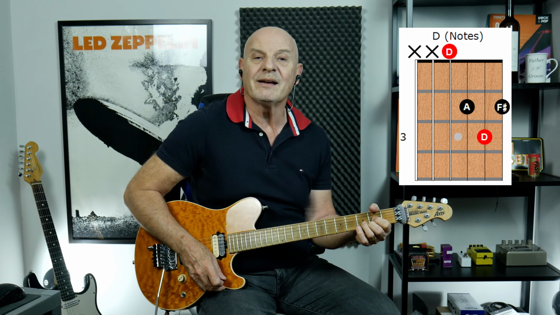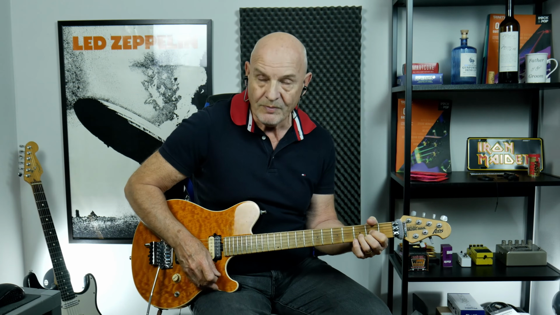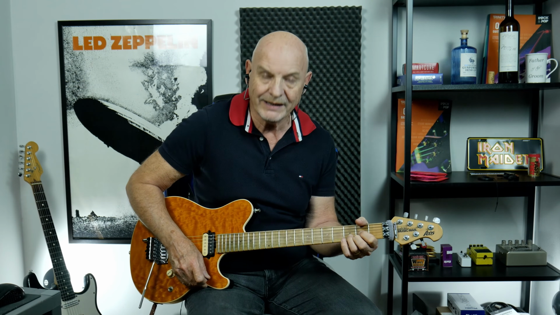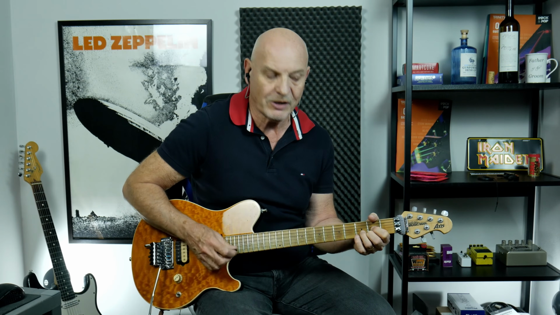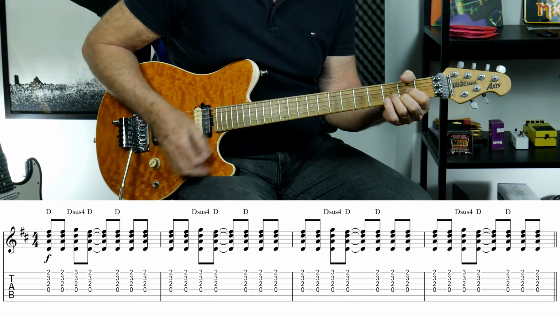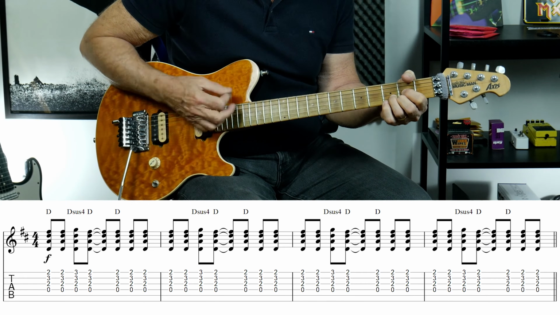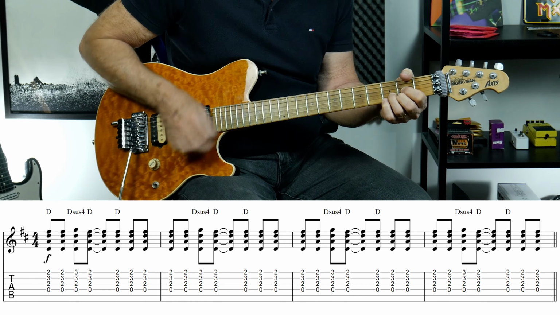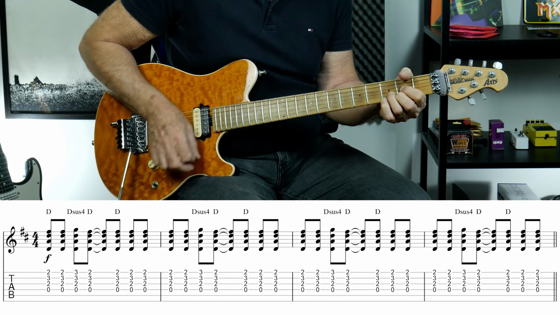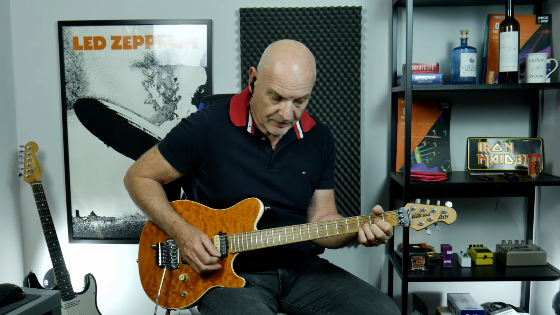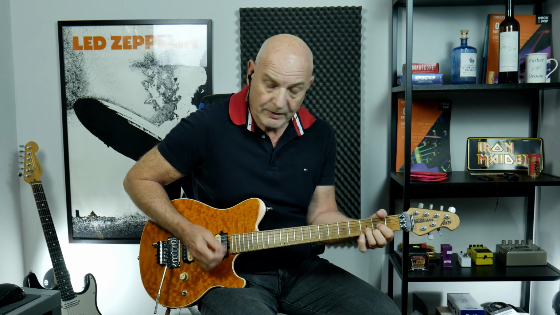Now, a great example of this is in the song Crazy Little Thing Called Love by Queen. And we get this. So we're going from that 3rd note to the 4th. Just play that through over the D chord.